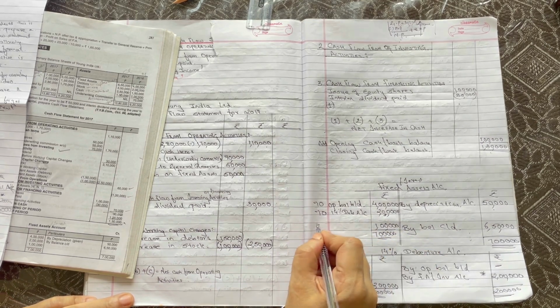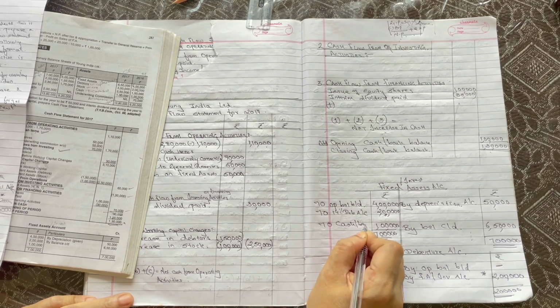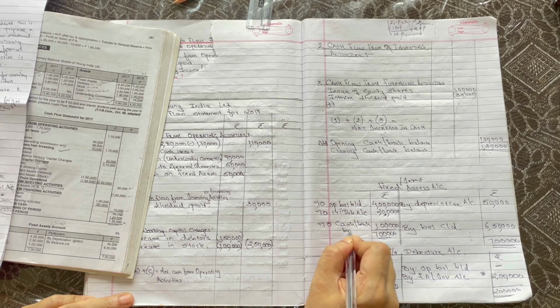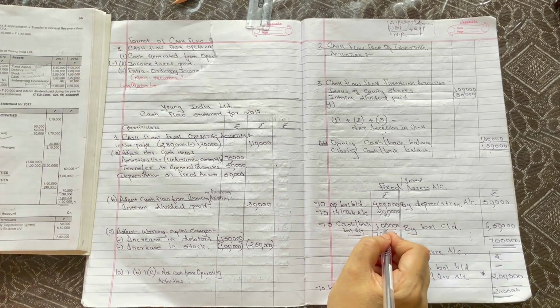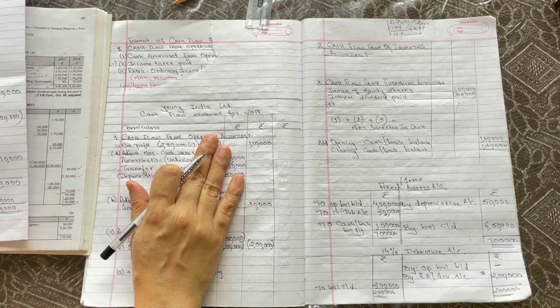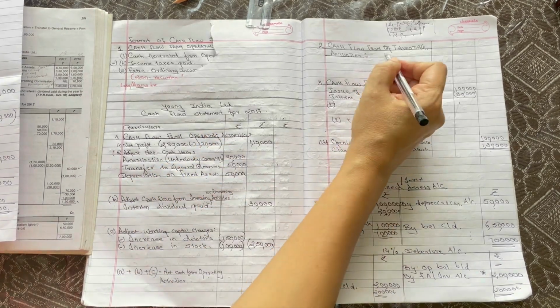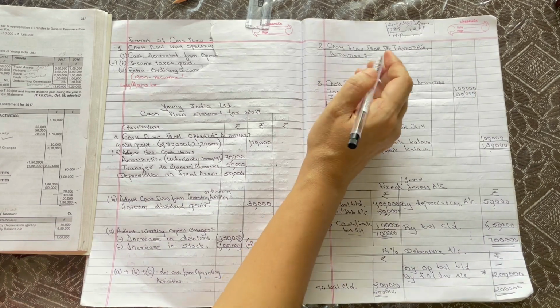And this 1 lakh will be shown to cash and bank, but this is actually to be shown in your cash flow statement or cash analysis, 1 lakh. Okay. This 1 lakh will be shown in your cash flow statement under the head of cash flow from investing activities, right? Debentures are your investment.